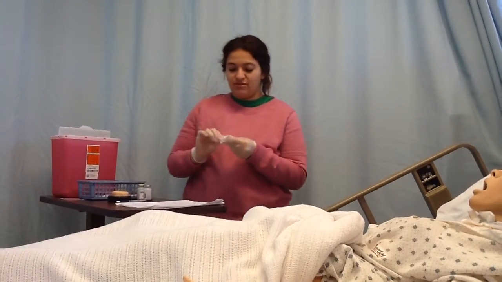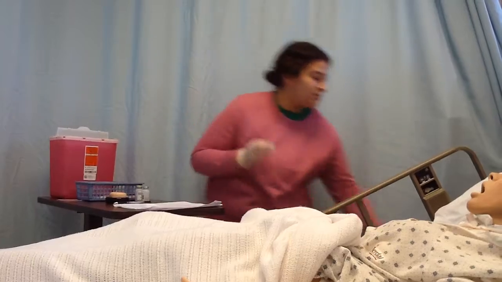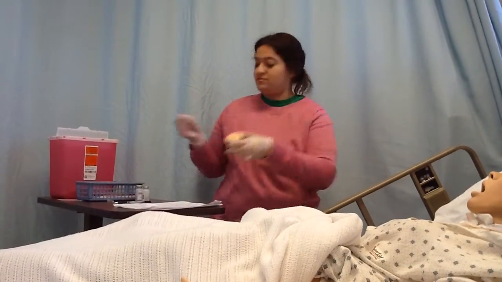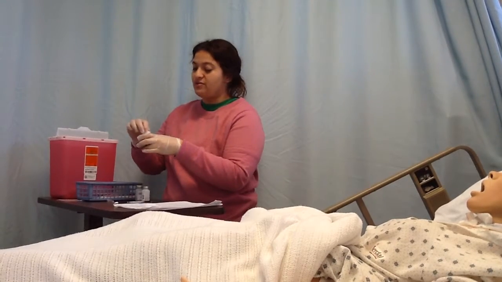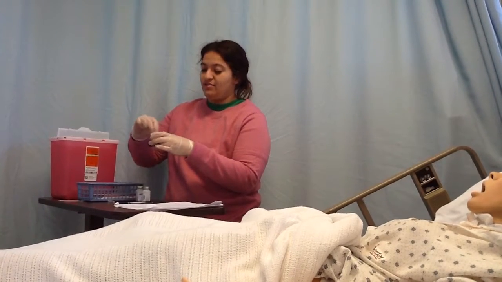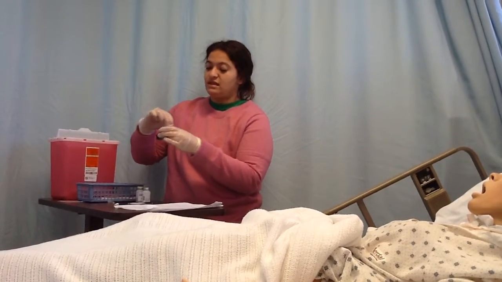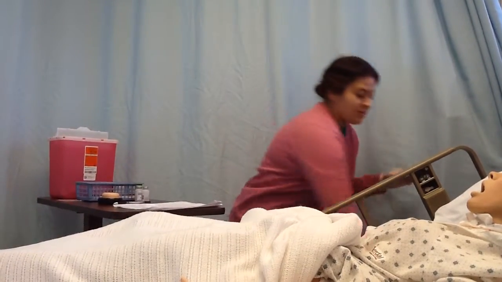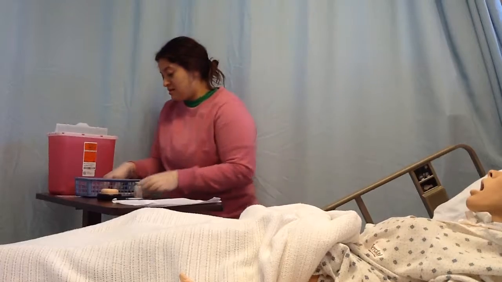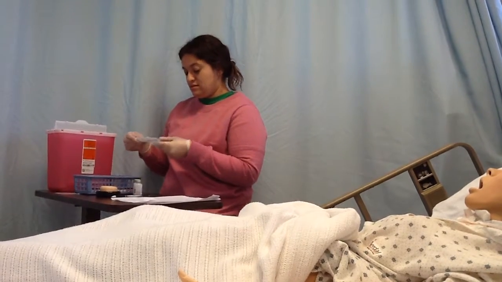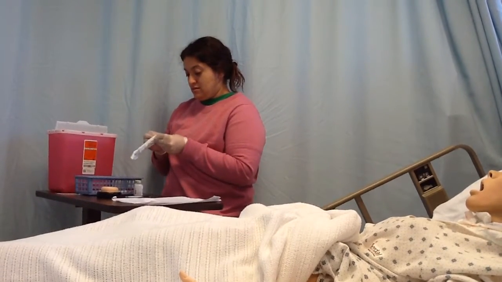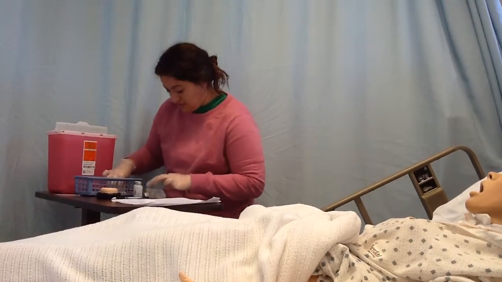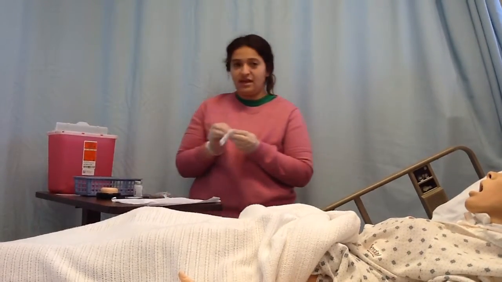So I'll go ahead and take my cotton swab here. And we'll just pretend that this is the soft part under the arm. I don't want to do it in the muscle whatsoever. So I'm going to go ahead and clean it and let that dry while I'm preparing my syringe. Go ahead and clean the patient's skin off. Just go ahead and leave it there real quick. And then take out my needle.